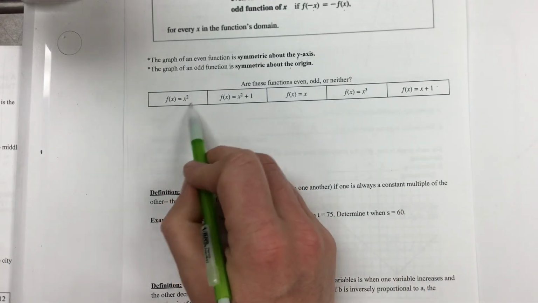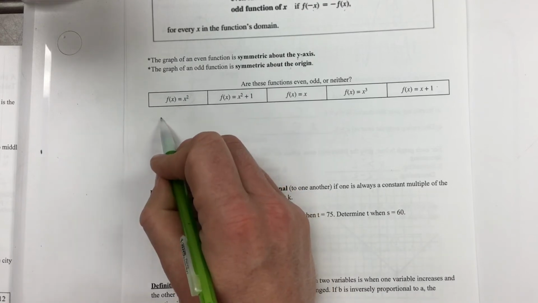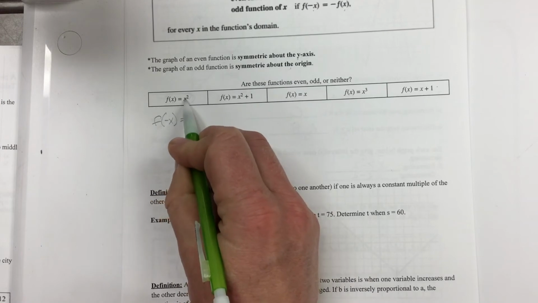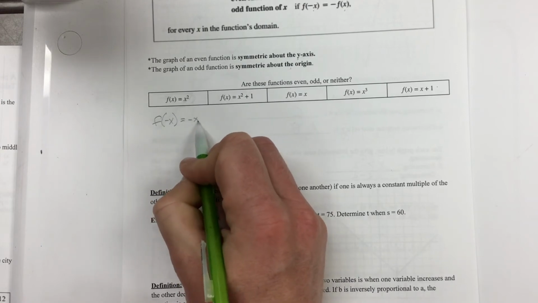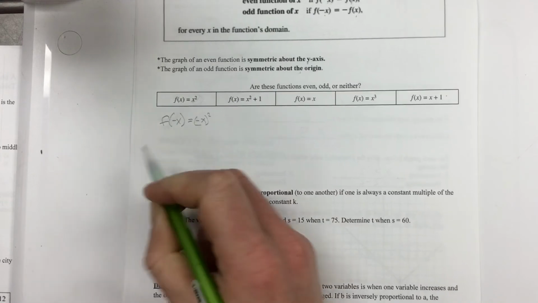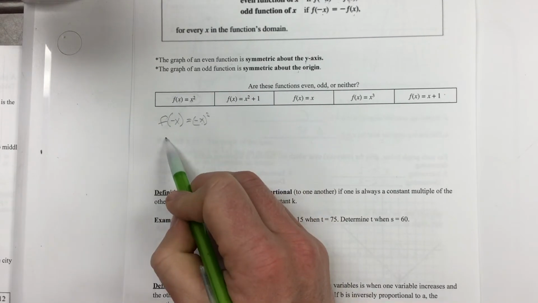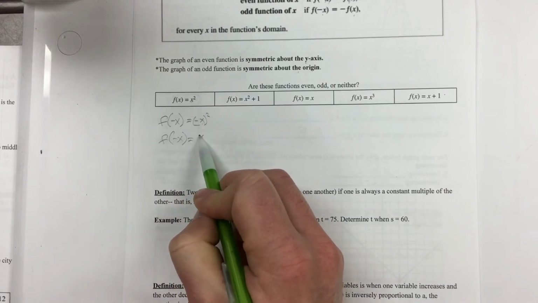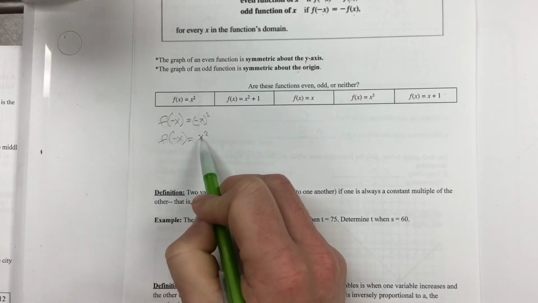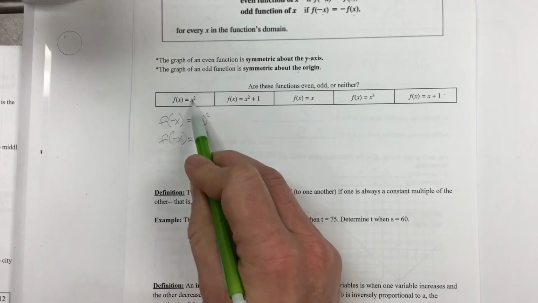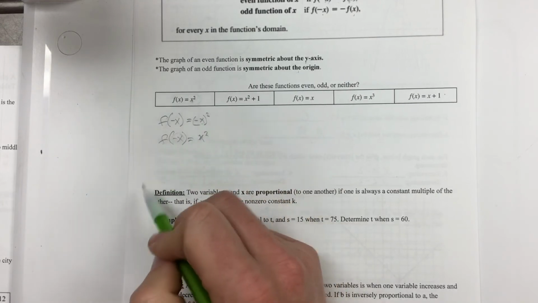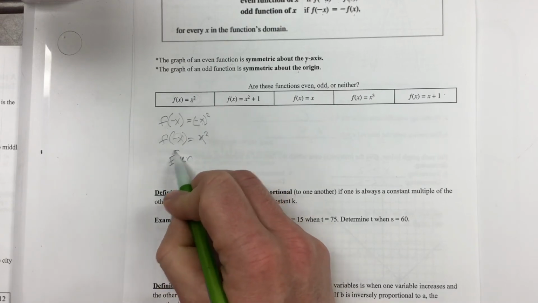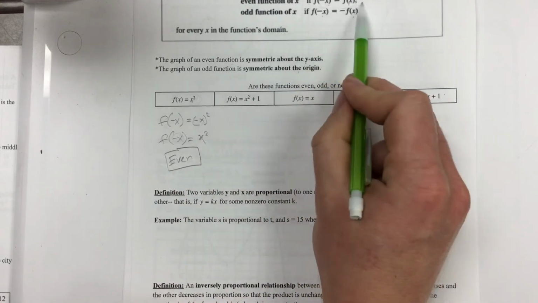If I check to see if this is an even or odd function, all I've got to do is say, instead of f of x, I'm going to say f of negative x, and I'm going to plug in negative x for this x here, which gives me negative x squared. Well, I know that negative x squared is just going to be x squared. So I ended up with the exact same function after plugging in negative x. That means that this is an even function based on this definition here.